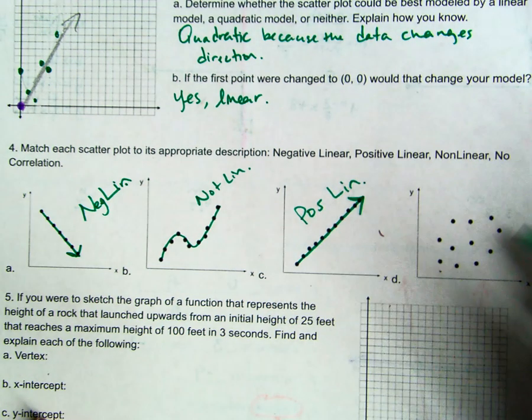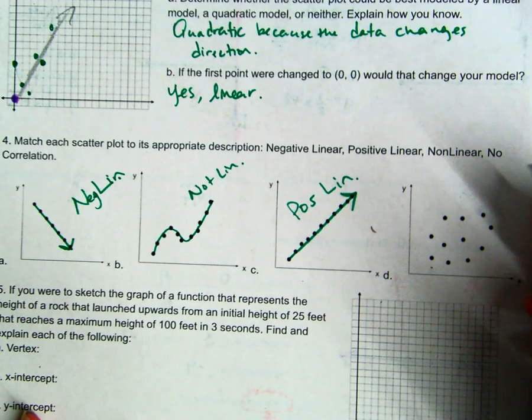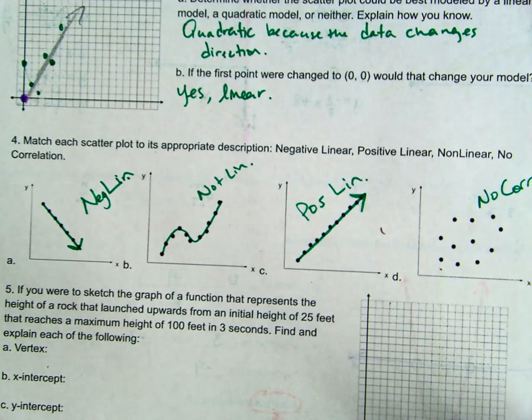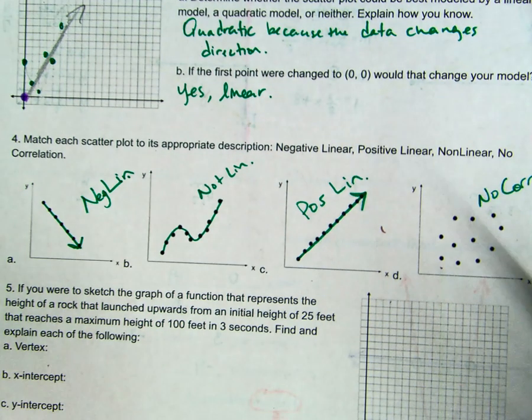And this one, it just looks like a scattered bunch of points, right? And so I would say no correlation on this one, a scattered bunch of points. How do I connect the dots? I cannot.